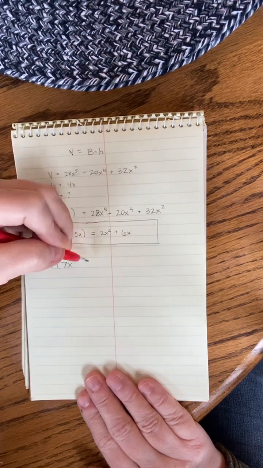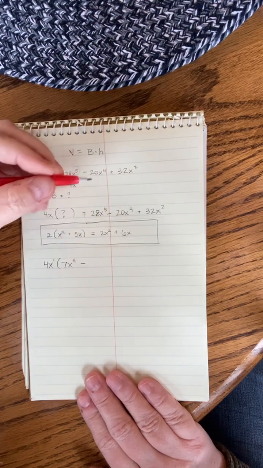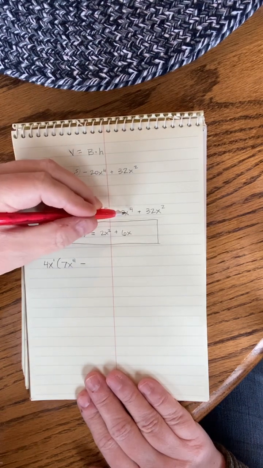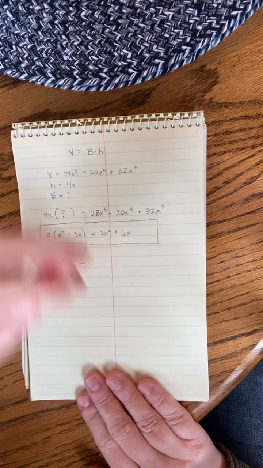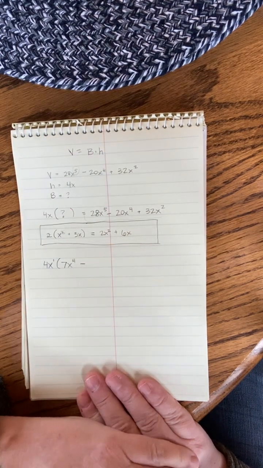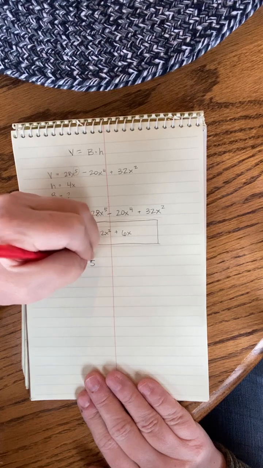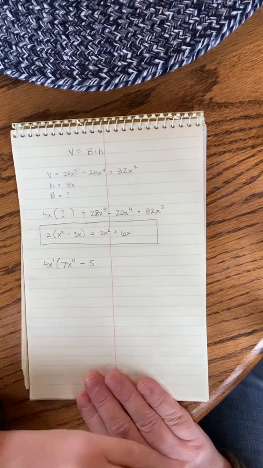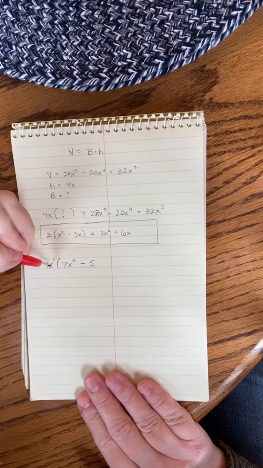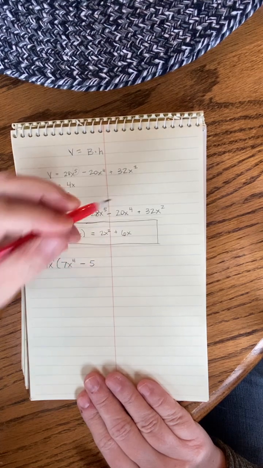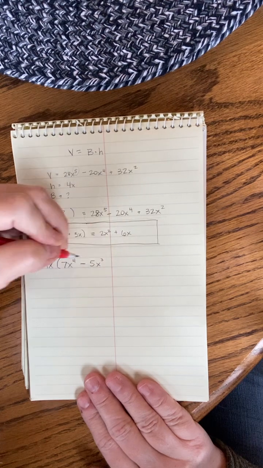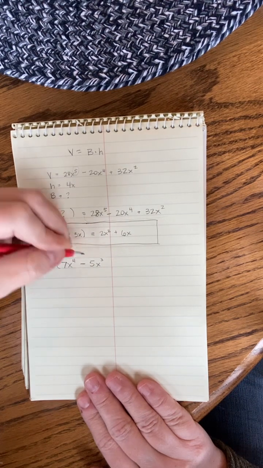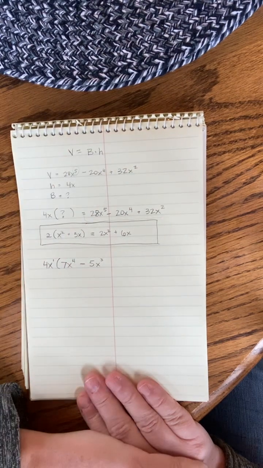Now let's go to the next one. So now we're subtracting, so we'll do a minus there. And then let's move on to the next one. I have a 20x to the fourth. So 4 times what equals 20? 5, that's right, good job. And then x times what is going to give me x to the fourth? That's right, x to the third, because x to the 1 times x to the third, add the exponents together, equals x to the fourth.